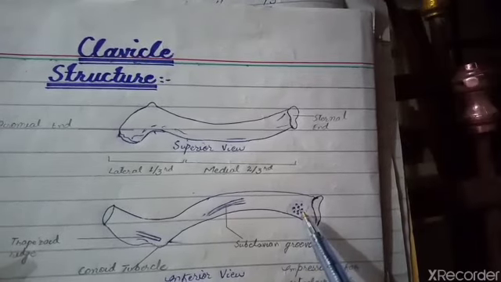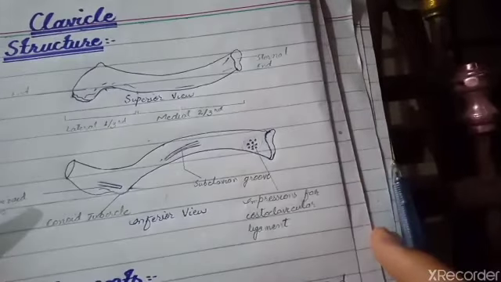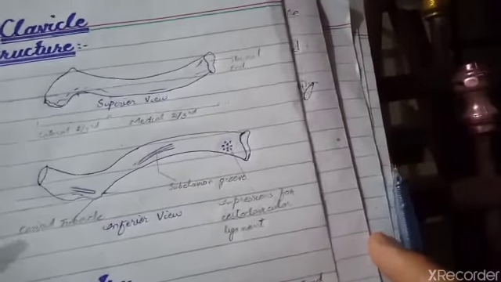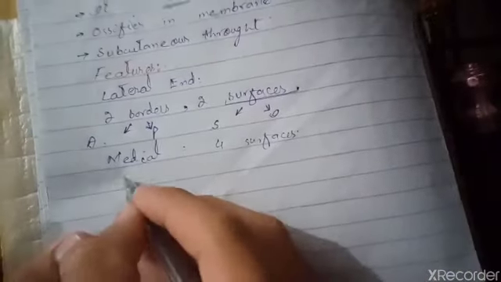We will discuss these later, right? And its anterior surface gives attachment to the muscles. We will discuss them later in the attachments. Okay, this was all about its lateral and medial ends. Now we will talk about the joints formed by the clavicle. These are the joints.